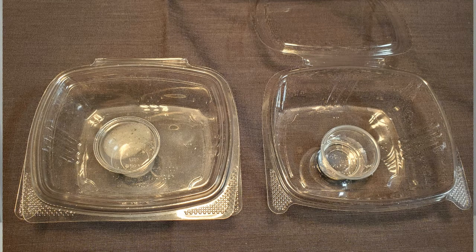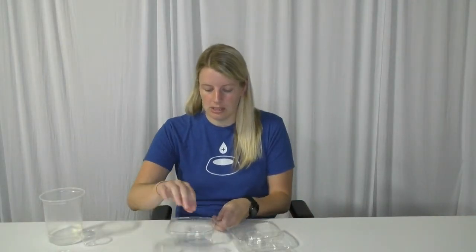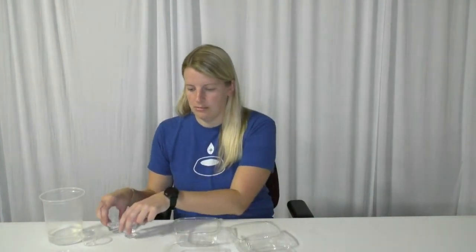This is a great way for kids to start thinking about Earth and the Earth's atmosphere and how our closed system represents the Earth's atmosphere. What would happen if the Earth didn't have an atmosphere? What would happen to the water? Great way to start thinking about it. When they're done, they will open up their deli containers and dry out all the materials.